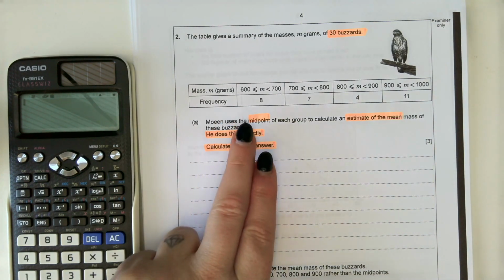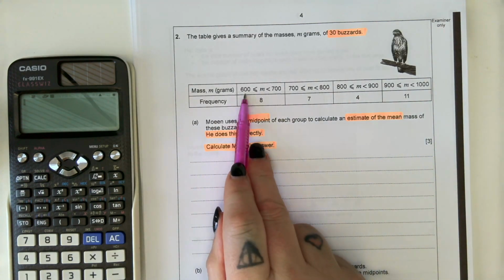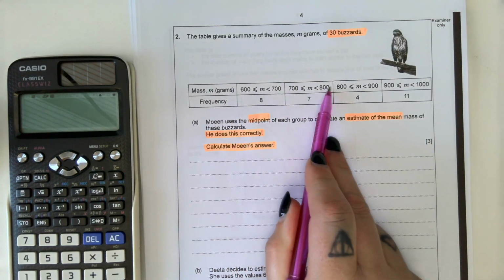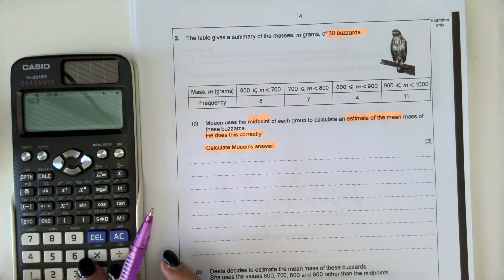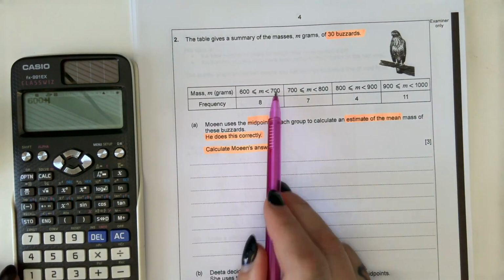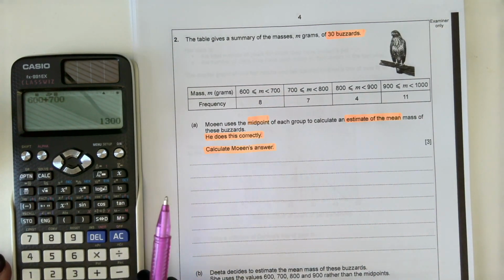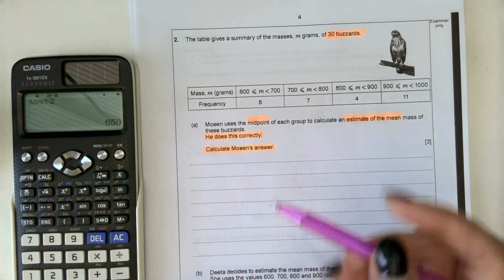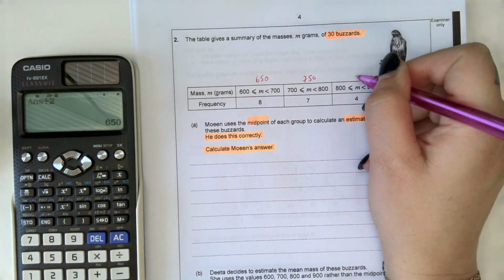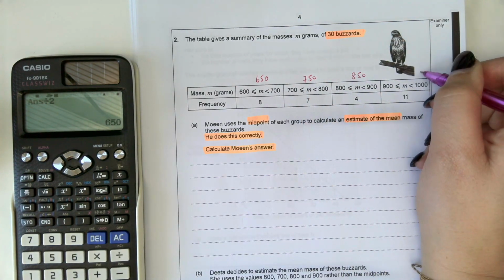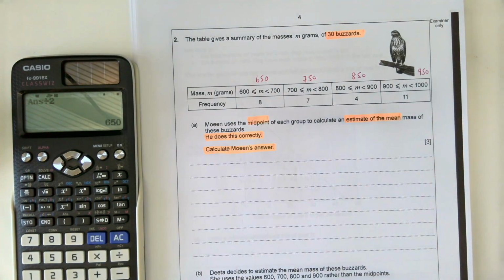So we're using the midpoint, and that's the midpoint of these two values here. So if you can't spot the midpoint, if you add the starting point 600 plus the end point 700 together and then divide by 2, that tells you that the midpoint is 650. And you can do that for each of those if you need to, if you can't spot what the midpoint is.